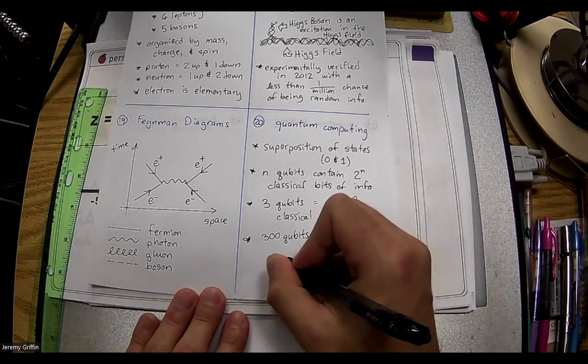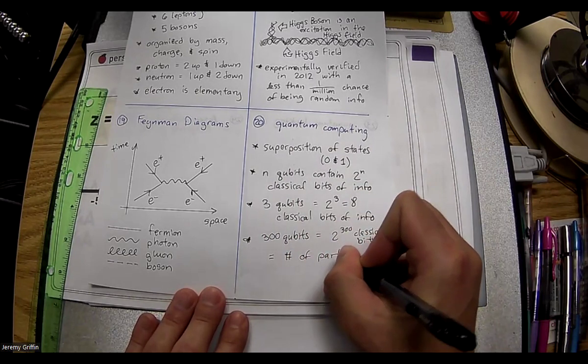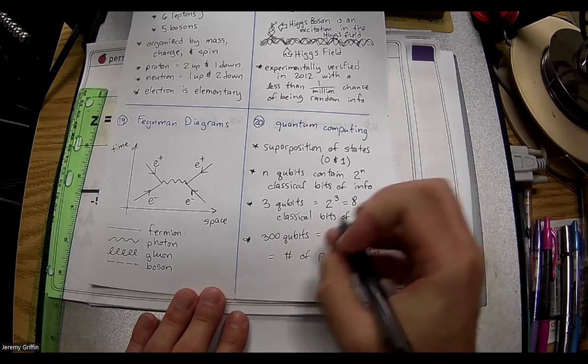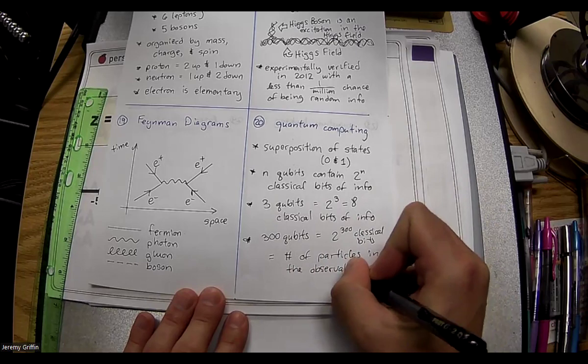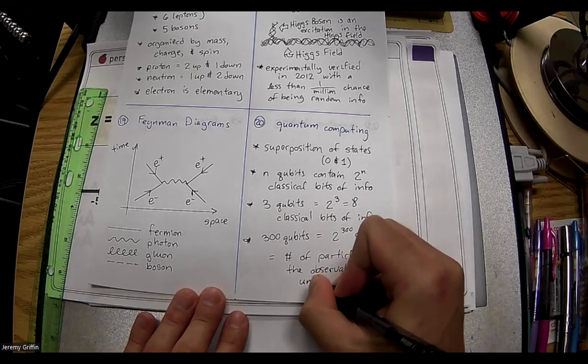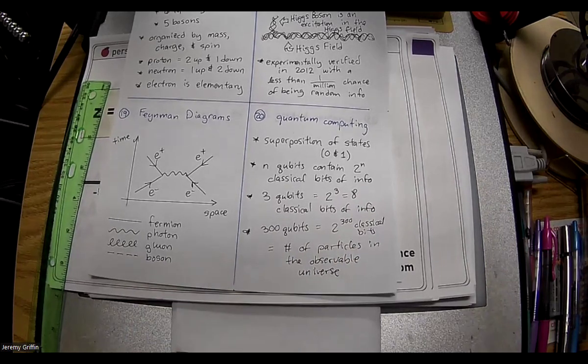And what is that? That is equal to the number of particles in the observable universe. Now, this is still a developing technology. Quantum computers are not quite there yet. It's entirely possible that some military agencies or governments have this more developed than they let the wider public know.